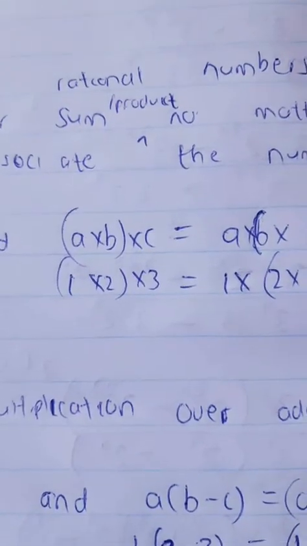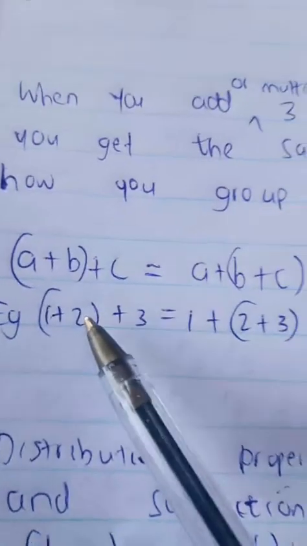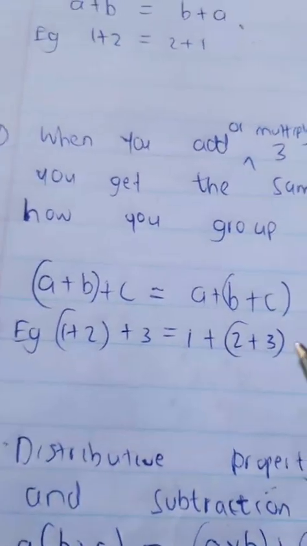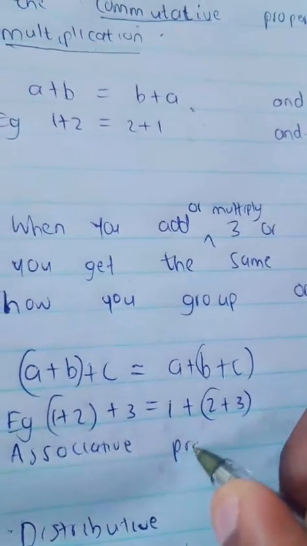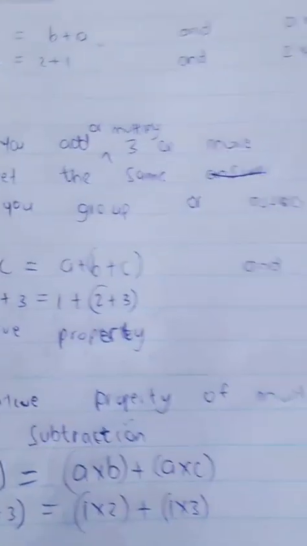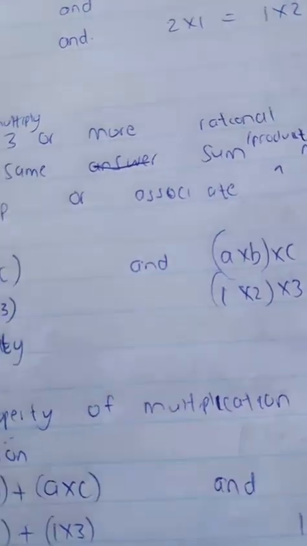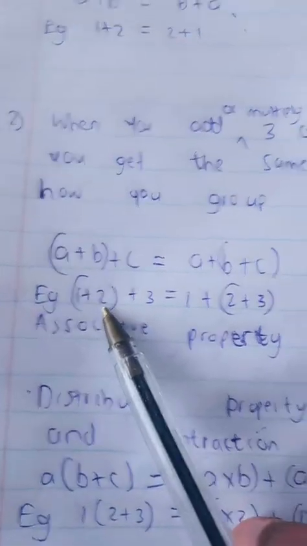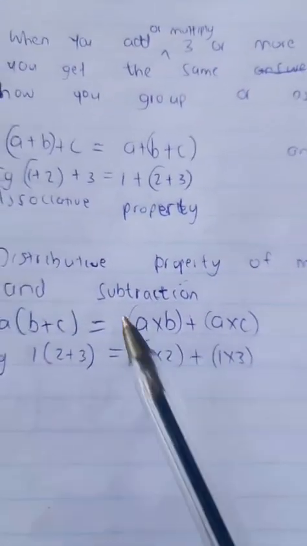So the answer will still be the same if we associate the first two for multiplication or the last two for multiplication for the same 3 numbers. If it's addition, if we associate the first two, associate the last two, we still get the same answer for addition as well. What do we call this? We call this the associative property. The associative property. Okay, that's what we call it. And it's for addition and the associative property for multiplication. All right. Let's go. Next property.